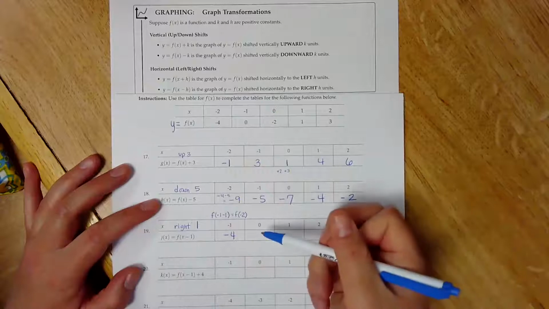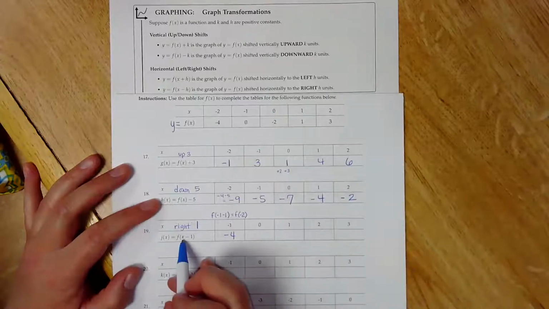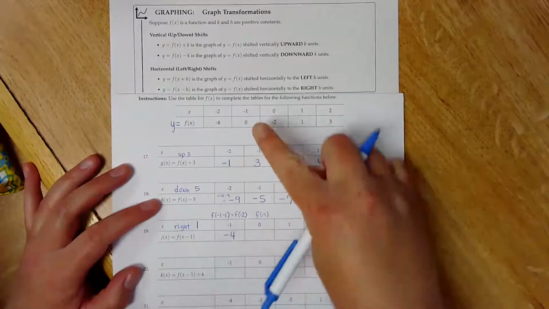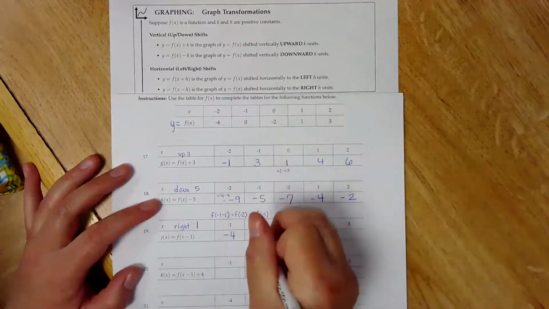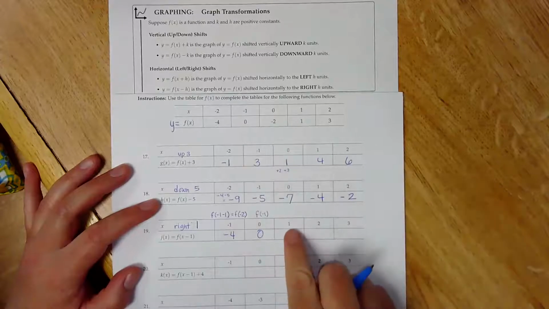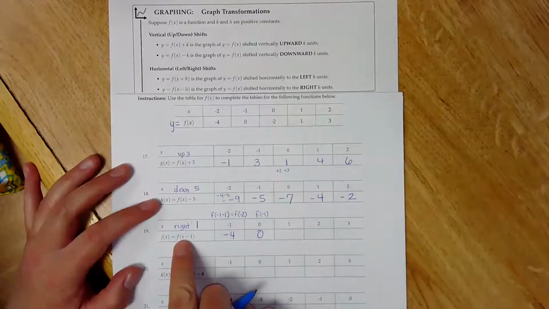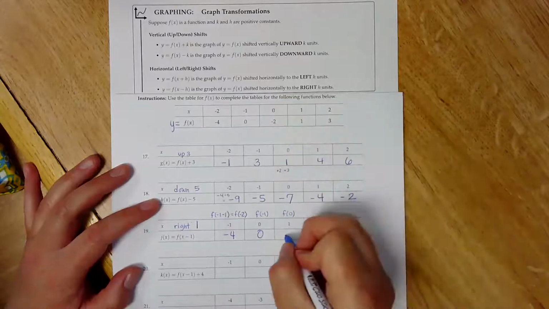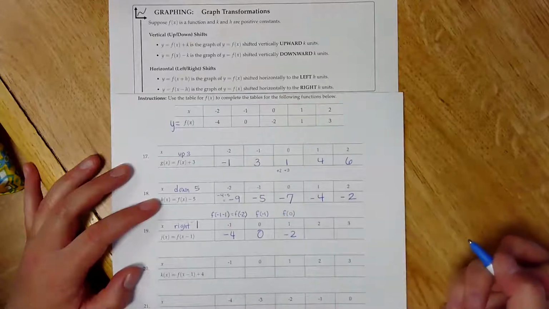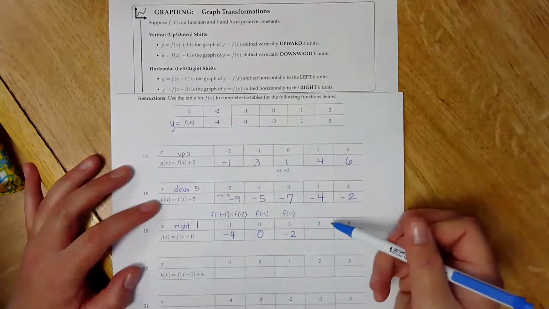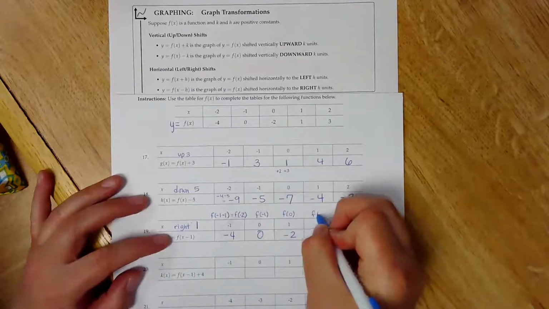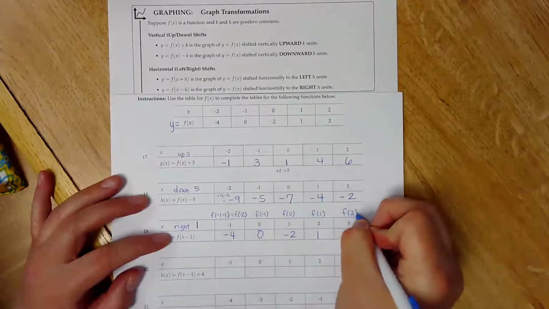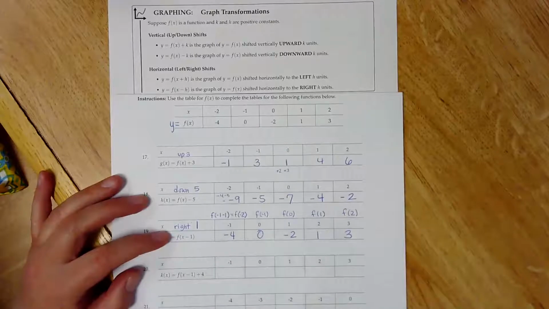Okay. I could do the same thing with 0. So if I put 0 in for x, I have f of negative 1. And f of negative 1 is equal to 0. This is going to be, if I plug 1 in for x, this is really f of 0. F of 0 is negative 2. Okay, and then f of 2, so 2 minus 1 is 1, so this is f of 1. And this will be f of 2, which gives me that.